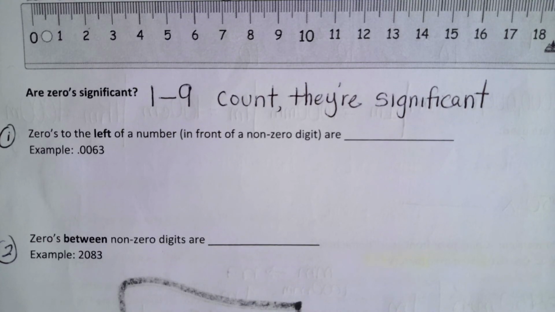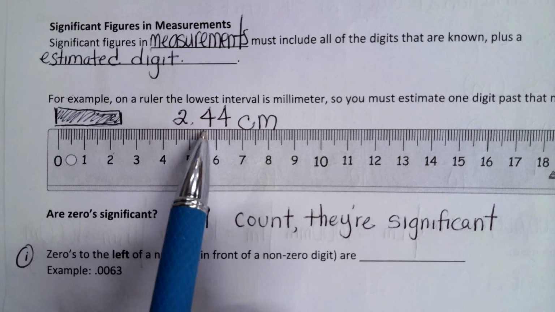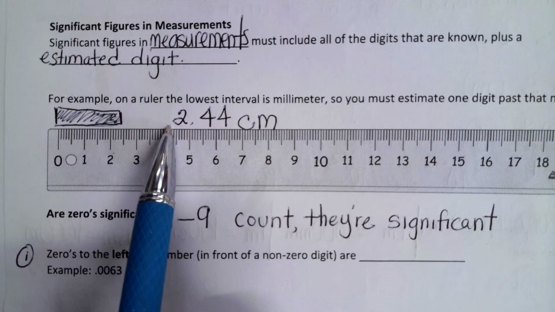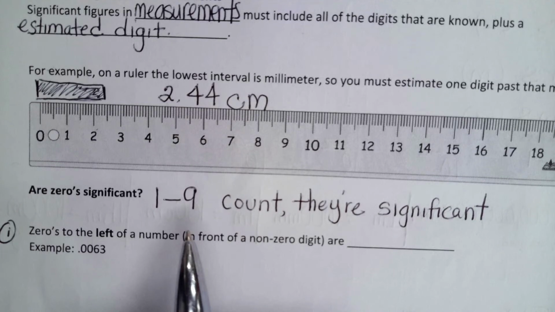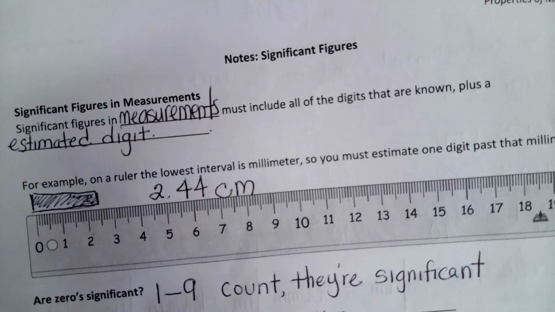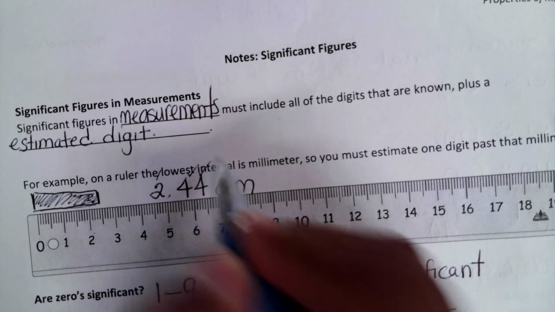How many digits are in the number 2.44 that I had up here? 3. Out of the 3, how many would you count based on this rule? 3. The 2 is a number 1 through 9. The 4s are a number 1 through 9.